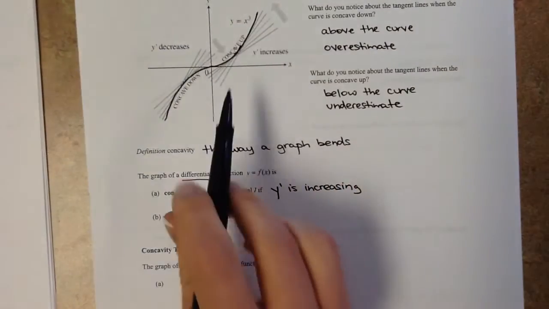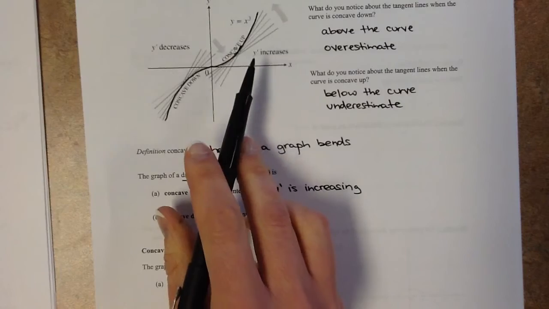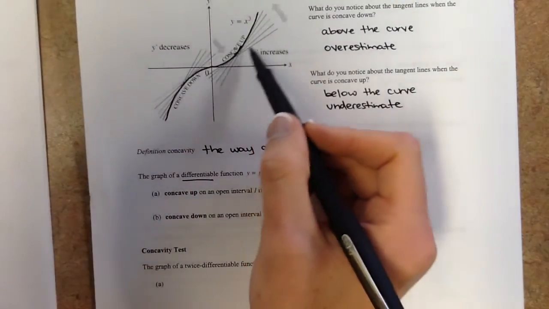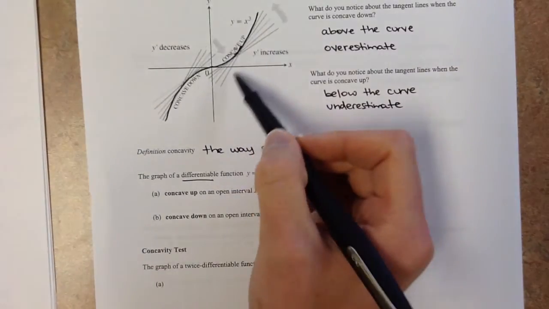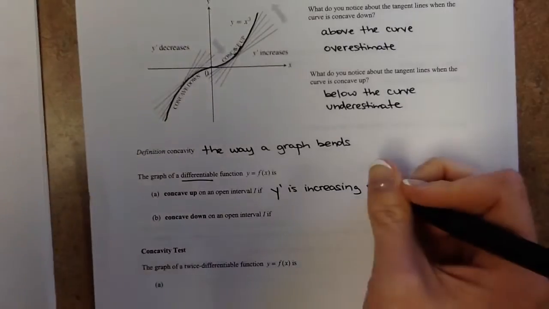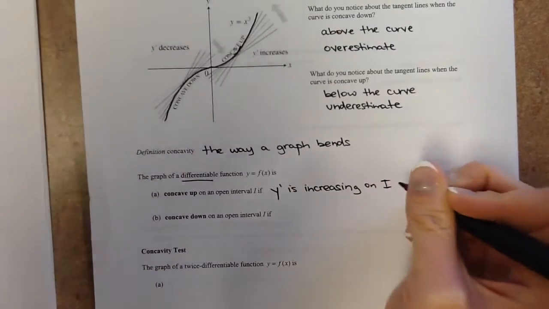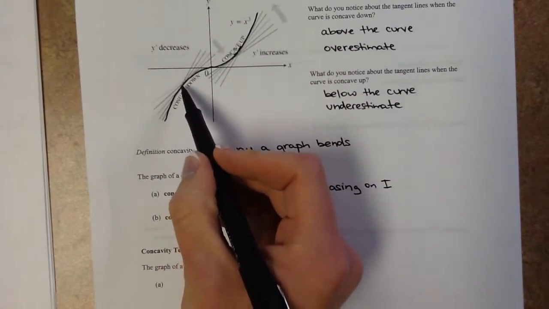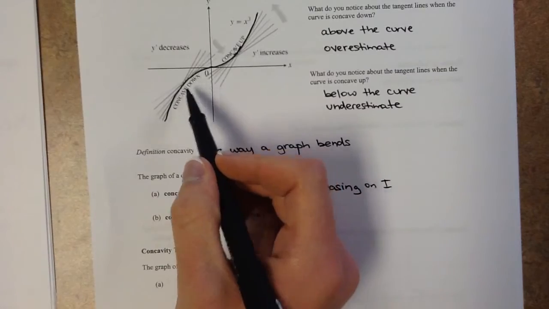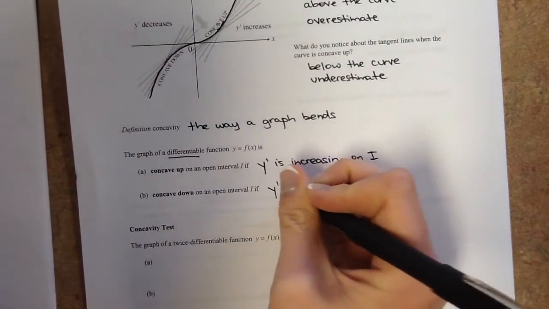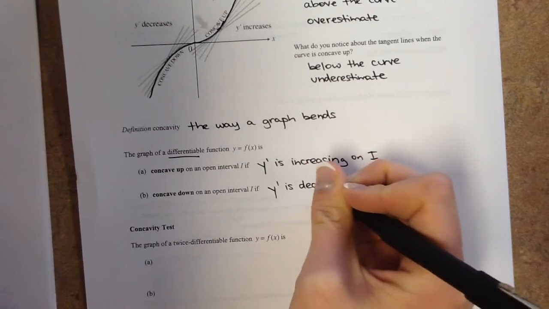And so that's what we are looking at on the right-hand side of this picture right here. You can see that the derivatives are increasing as we go. Okay, so as we move, like here's a tangent line. The tangent lines get steeper and steeper and steeper as we move up this graph. So we can say that y prime is increasing on this particular interval. And then if we look at the concave down shape, the exact opposite thing is happening. As we move from left to right, these slopes are actually decreasing. The tangent lines are getting less and less steep. So concave down means the derivatives are decreasing as you move.